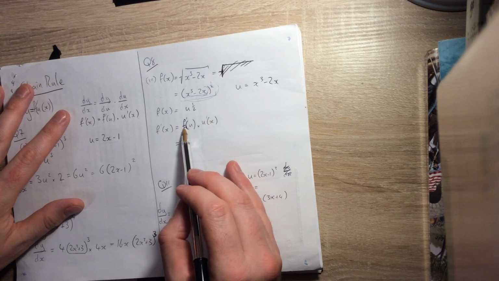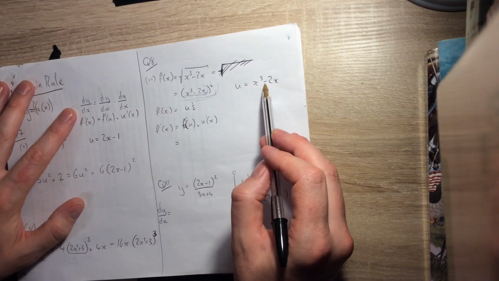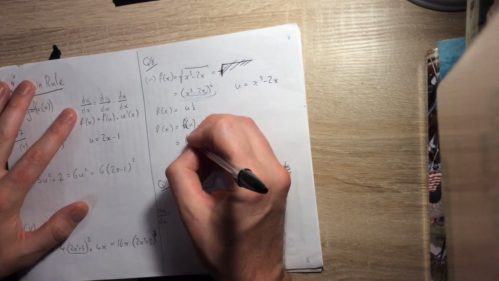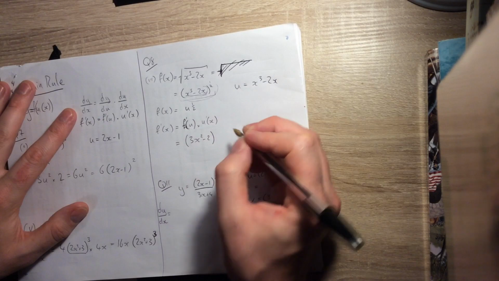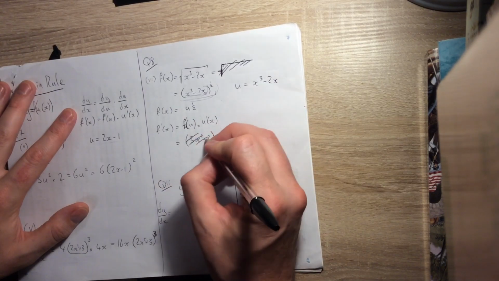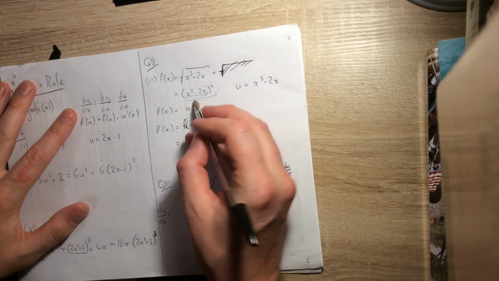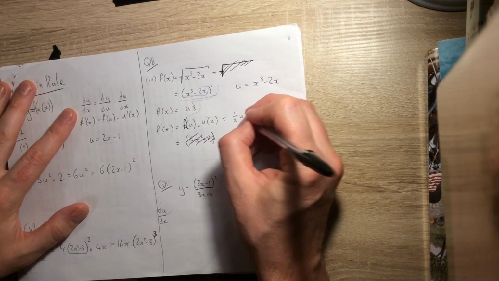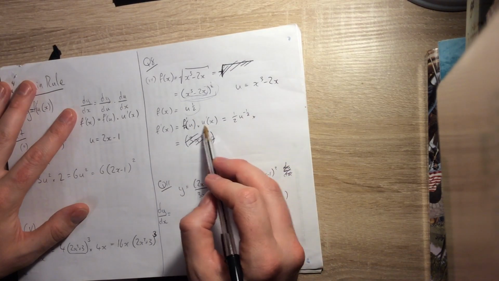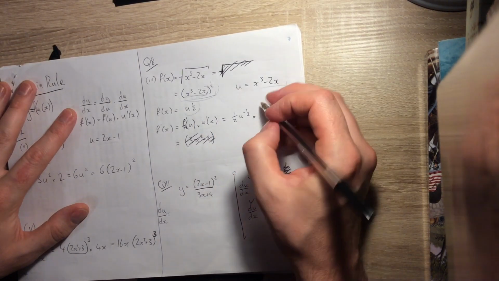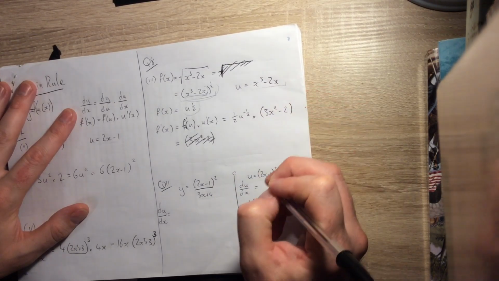So coming back over here, u prime of x is going to be 3x squared minus 2. F prime of u is going to be a half of u to the power of minus a half, multiplied by u prime of x, which is going to be 3x squared minus 2.